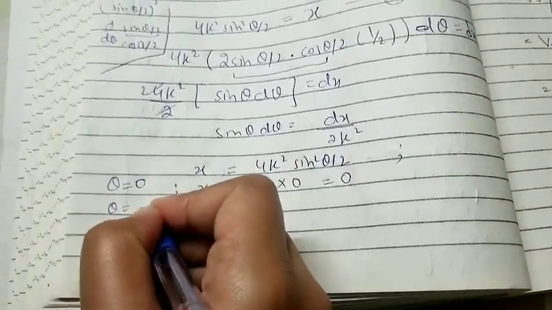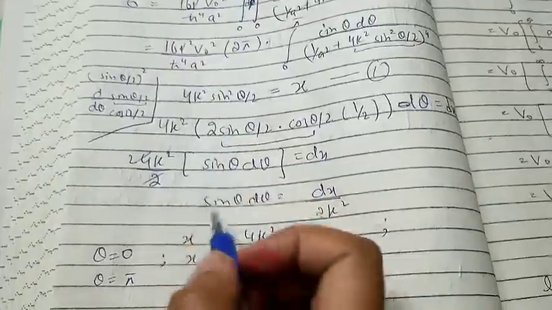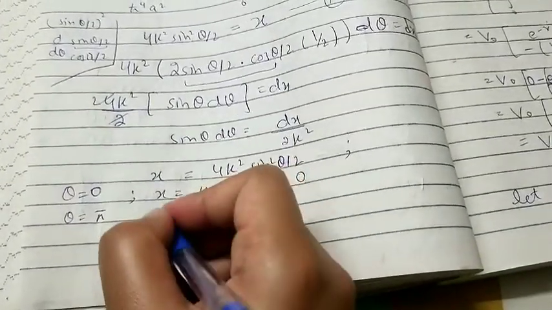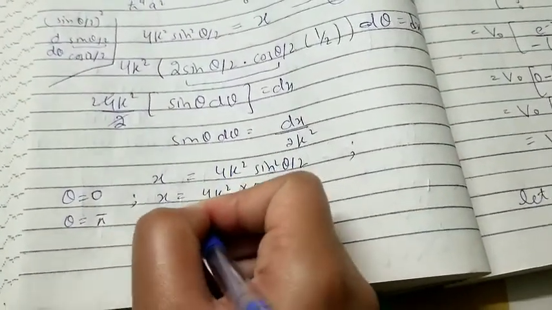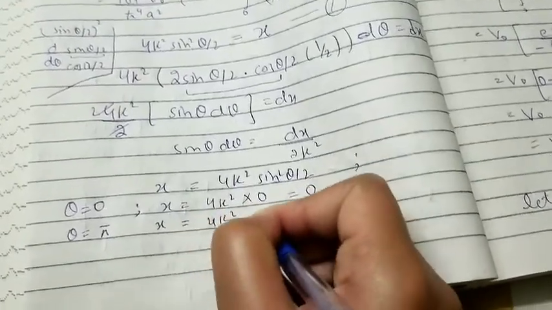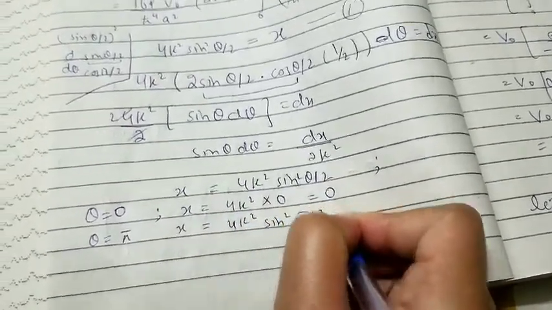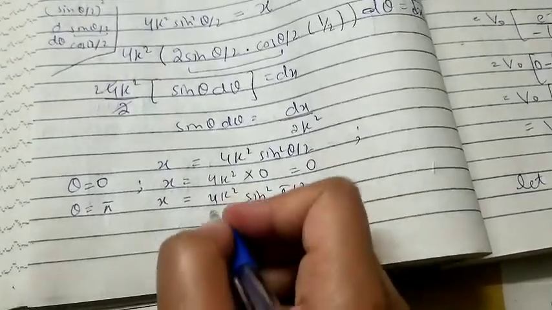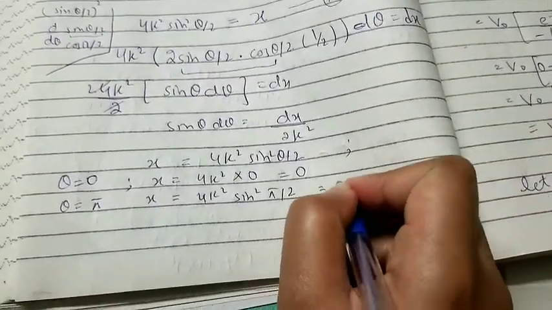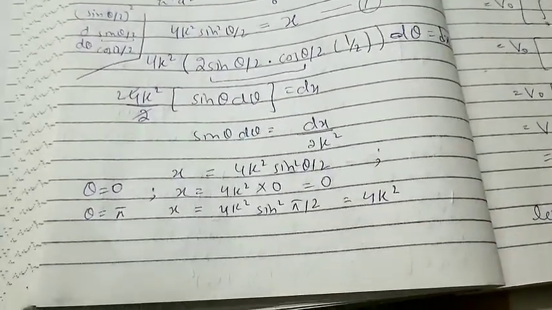And theta equals pi by 2 is the upper limit. If we put the upper limit in this expression, we get x equals 4k square sine square pi by 2. Sine square pi by 2 is 1, so we get 4k square as the upper limit.